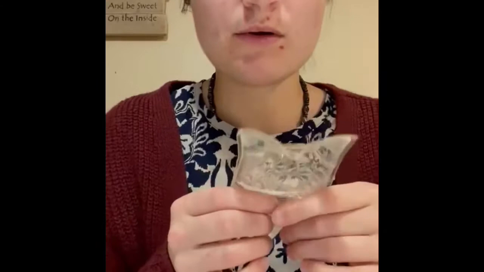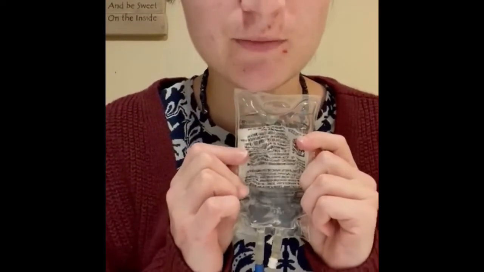So I've got my solution set ready, and I'm going to take my bag and my solution set. I'll prime my solution set with the medication, and then I will attach it to the IV that has been just inserted a few minutes ago, and then program the pump for the 6.17. Then I'll document it and clean up my stuff.